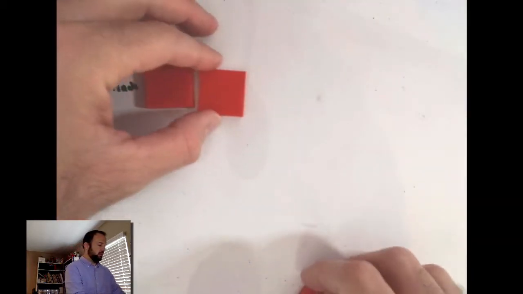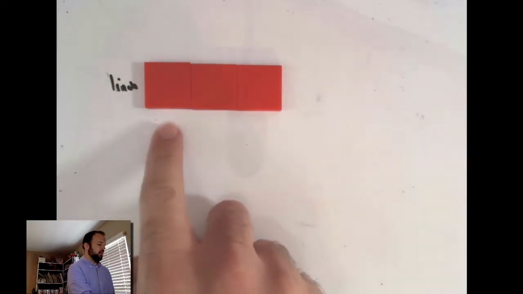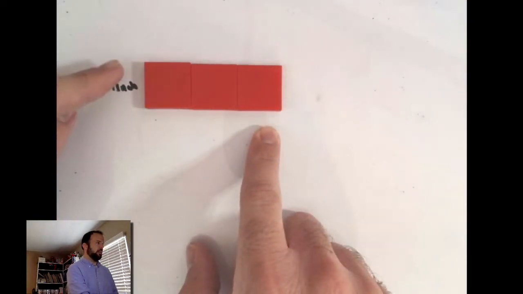Easy enough. According to the problem, it's 3 times as long as it is wide. So if it's 1 inch wide, I know it's going to be 3 times as long. So I'm going to put out 3 tiles now, because it is 3 times as long as it is wide.